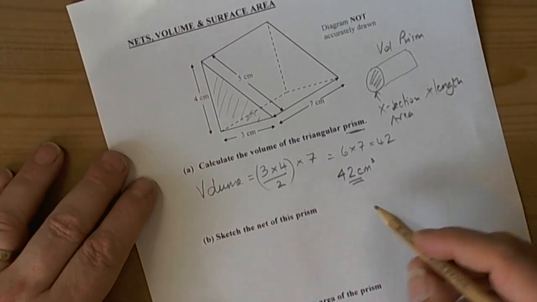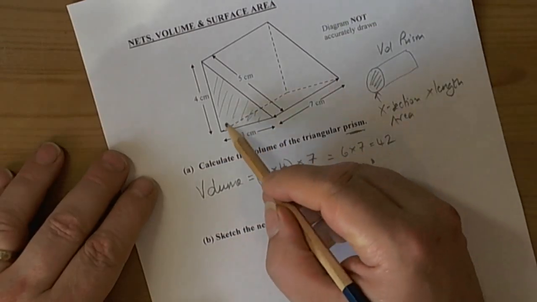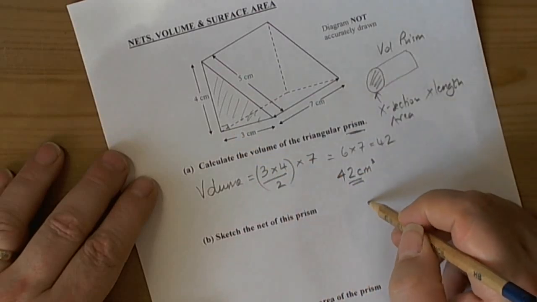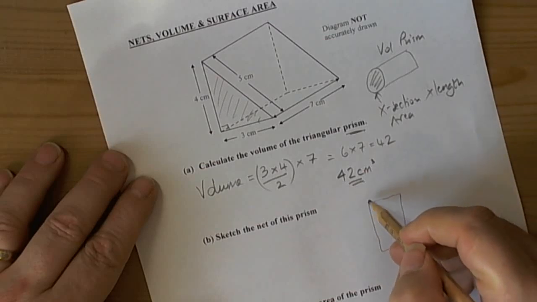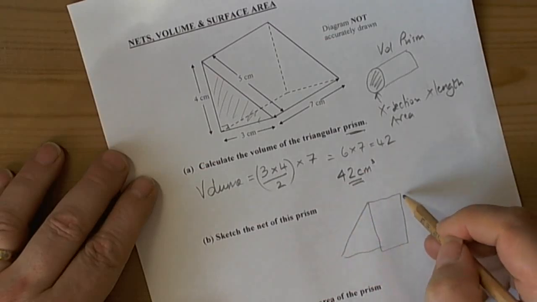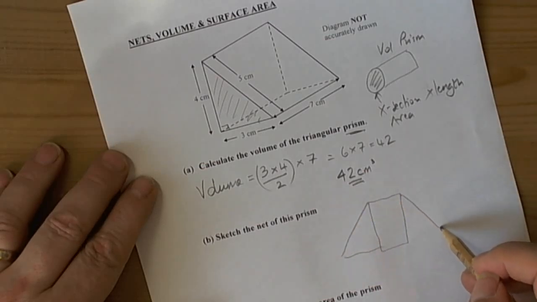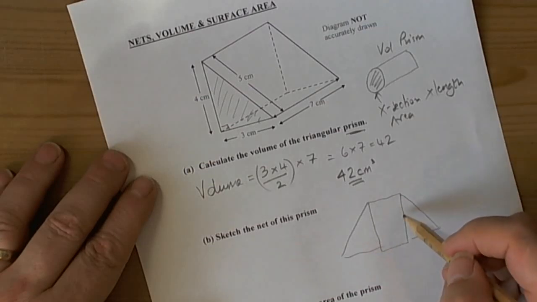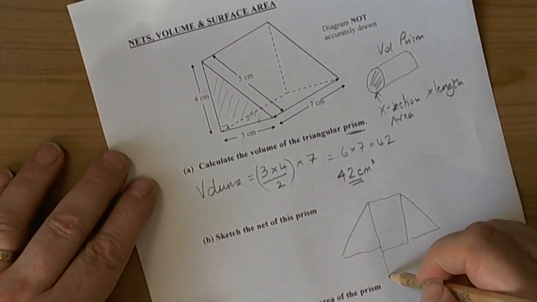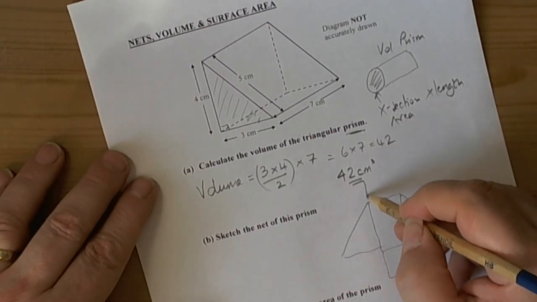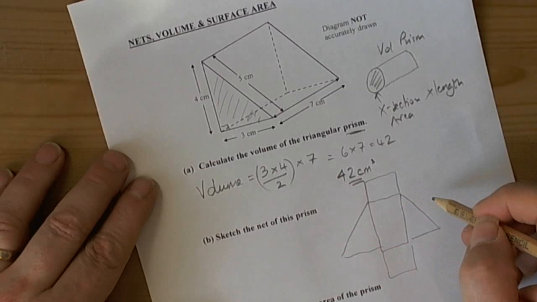Sketch the net of this prism. Well, we've got to remember it's a right angle triangle at the end, so be careful when you're drawing the net. We recognise nets means the shape folded out flat. So we have two right angle triangles at either end of the rectangle. They're folding up, and we have a rectangle folded up here, and we have a rectangle folded up here.